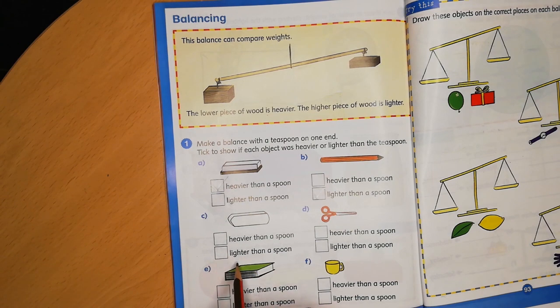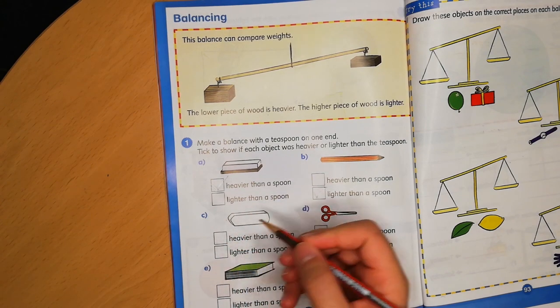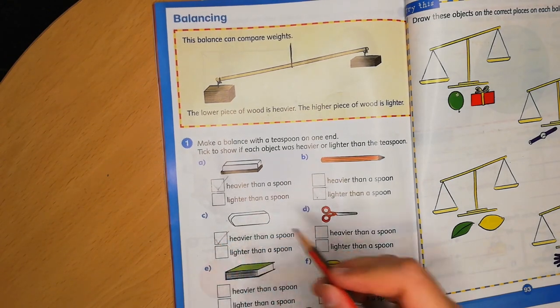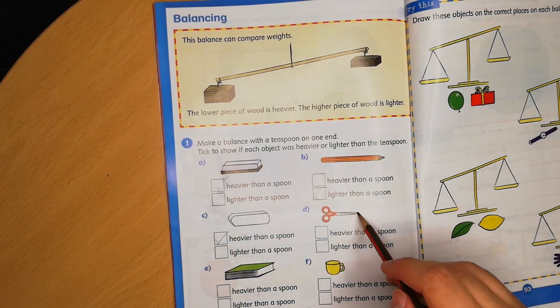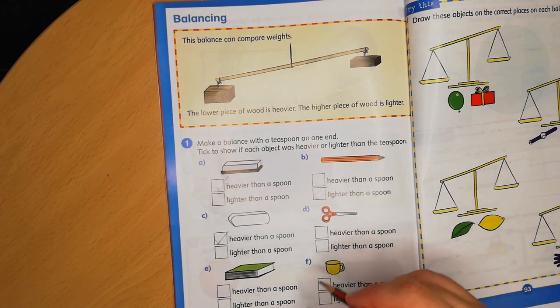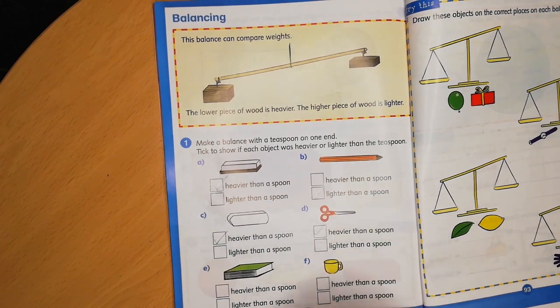Okay, heavier than a teaspoon or lighter than a teaspoon. This looks to be made out of metal, so I'm going for heavier. Most things here are heavier because the teaspoon is very light. Heavier than a teaspoon or lighter than a teaspoon. This is made of more metal and plastic, so this is heavier than a teaspoon.